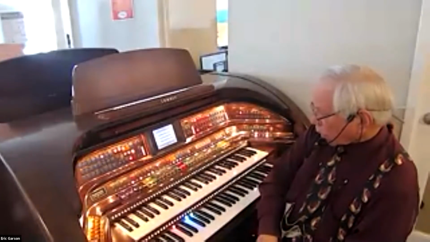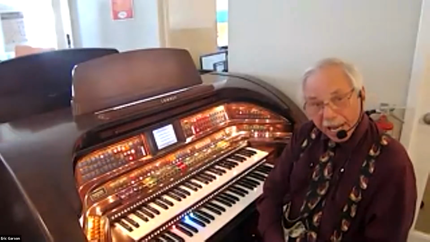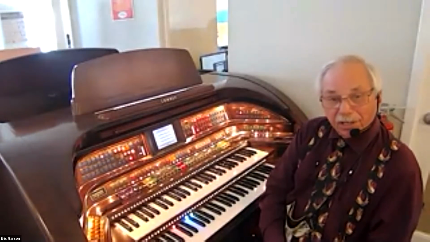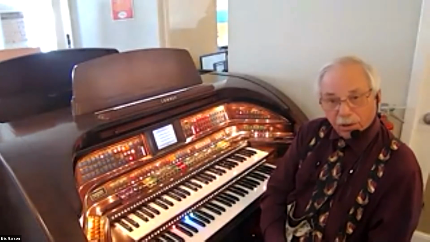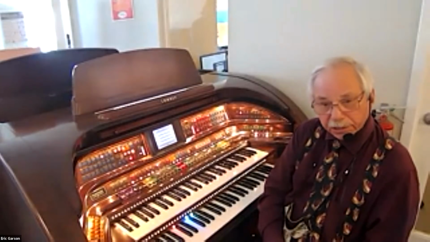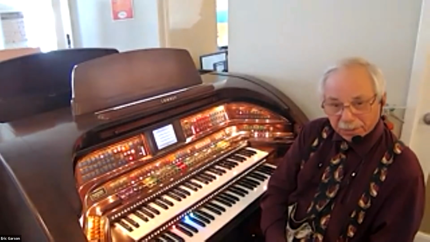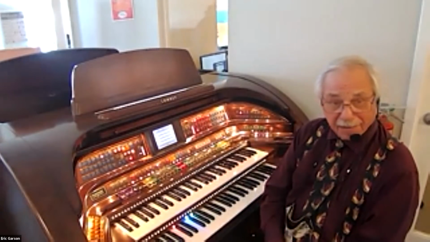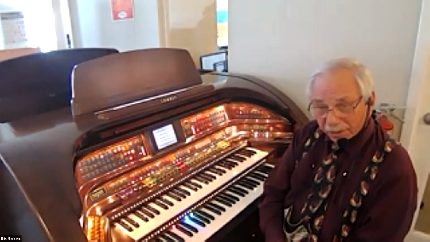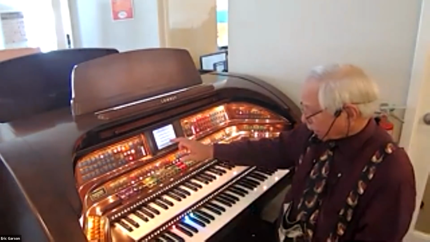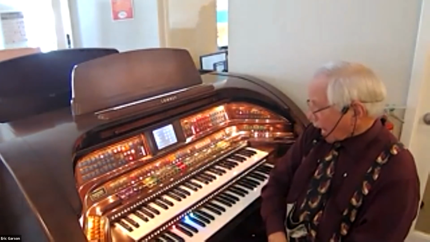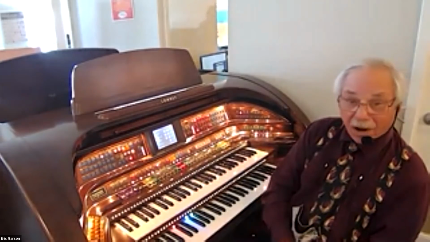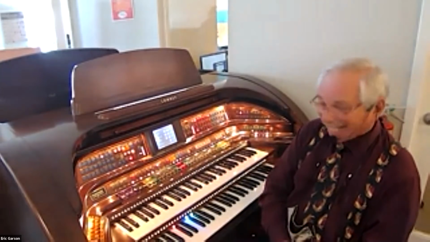page 11. So clock timer: anybody ever start to sit down to play the organ for 10 minutes and it turns into 2 hours? Hi, Joe. Has that happened to anybody else? Anybody ever miss a doctor appointment or anything? I know I have. So you go to the clock timer.